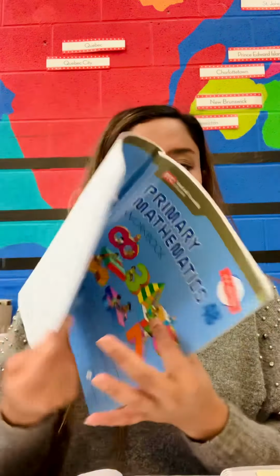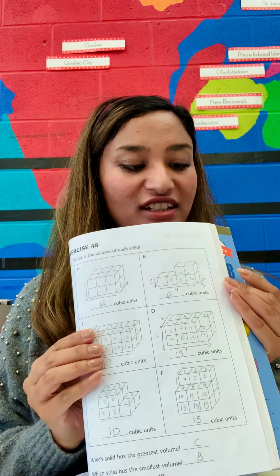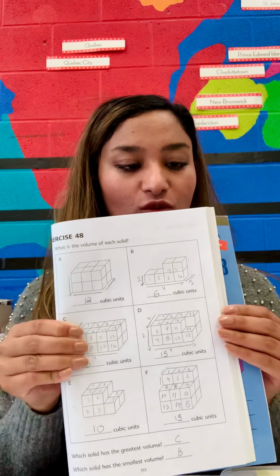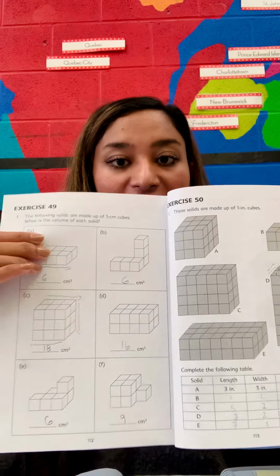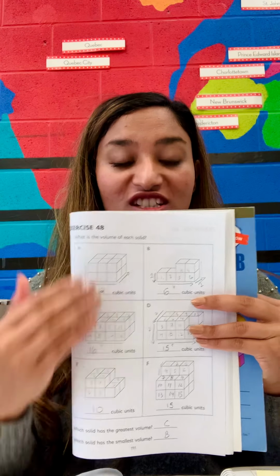Grade 4. Today is Friday, and today we are looking at exercise 48 in our math workbooks, and it is 2 pages. So we will be working on page 111 and page 112. Okay. And for this exercise, just like we've been working with cubes, the exercise at the top says, what is the volume of each solid?